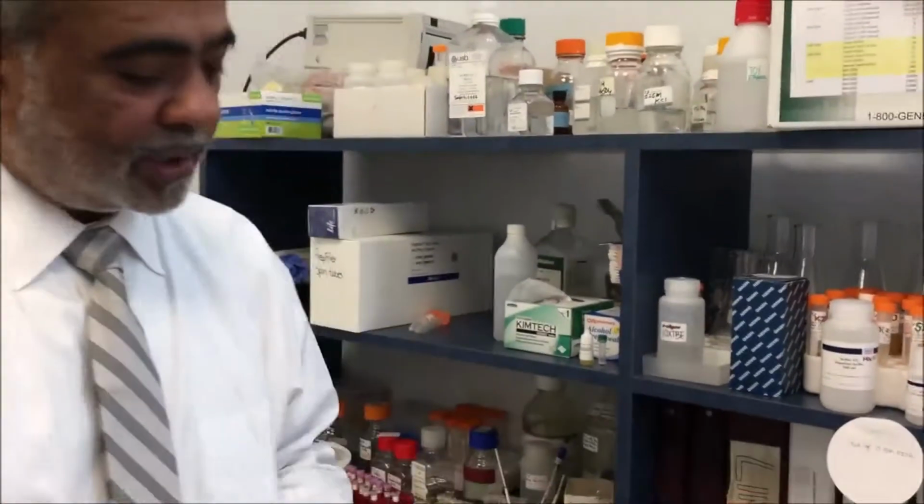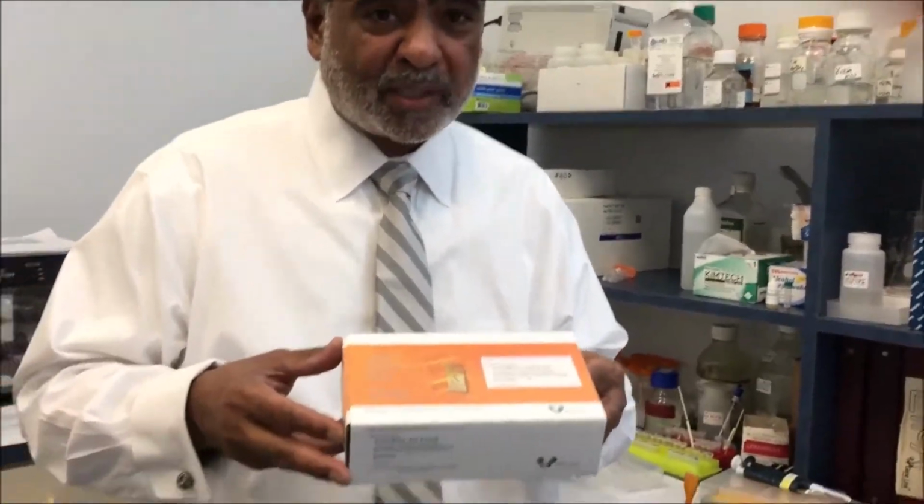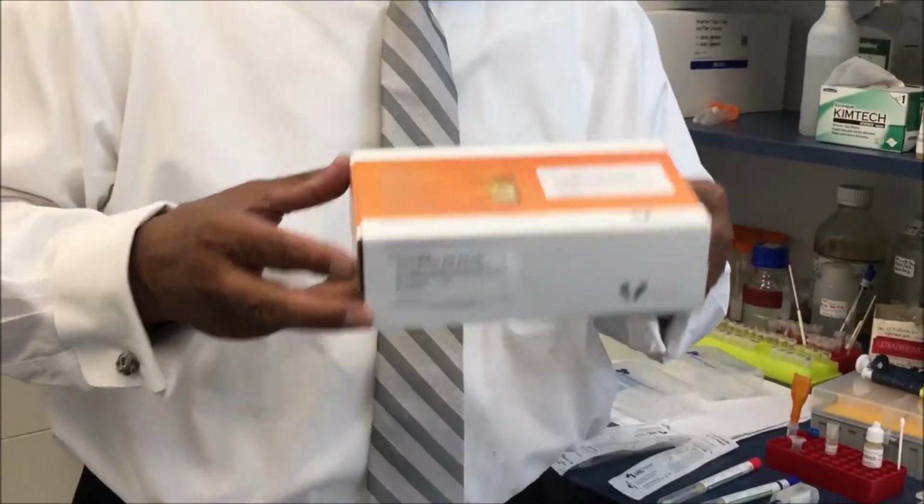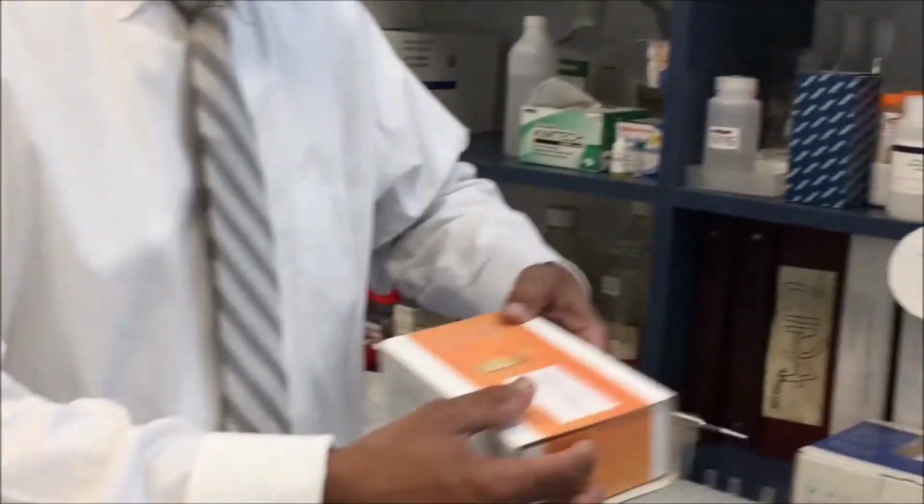Whereas today we are going to introduce a new type of sample collection, which we call the Omni-Matrix. The Omni-Matrix is a liquid fluid, and it is supplied as a kit.